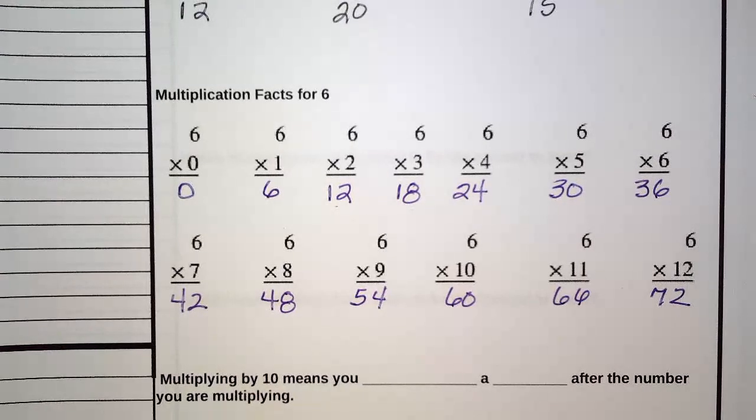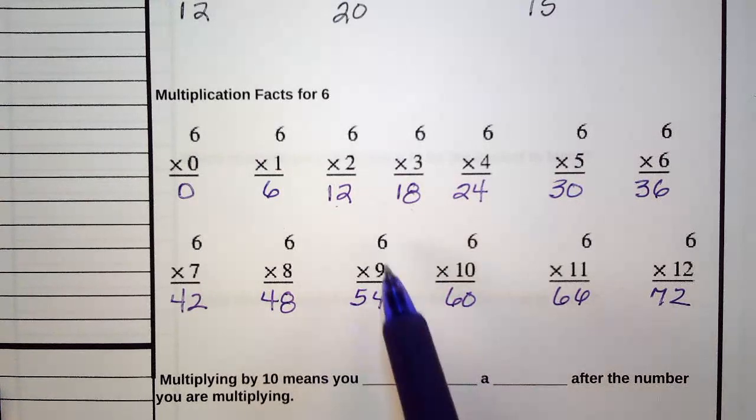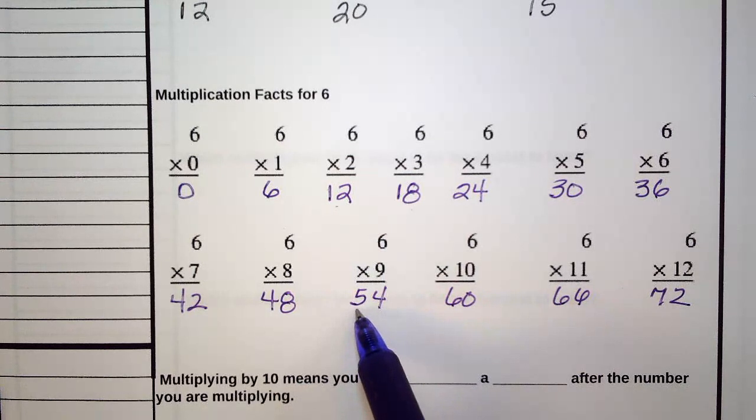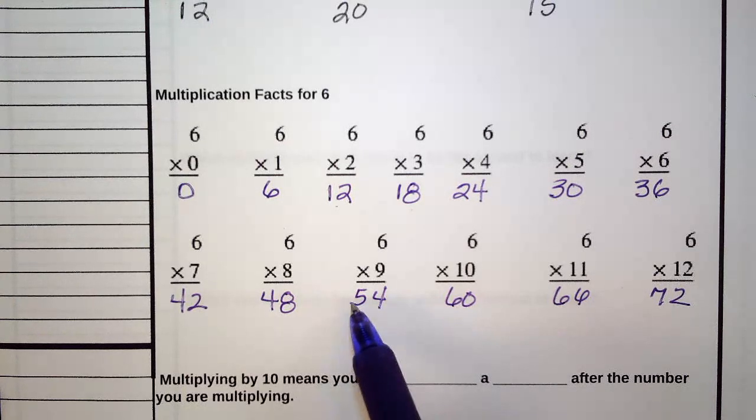Now, the other interesting thing is when you're multiplying by 9, it's easy to remember because 6 times 9, well, this first number is 5. Then I ask myself, 5 plus what is 9? 5 plus 4 is 9. The digits themselves will add up to 9.